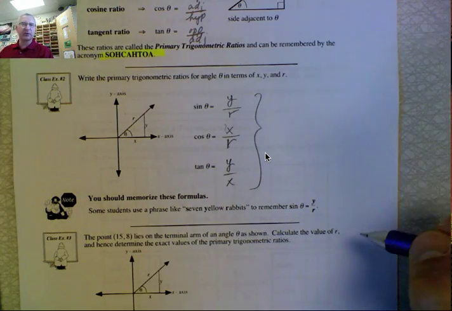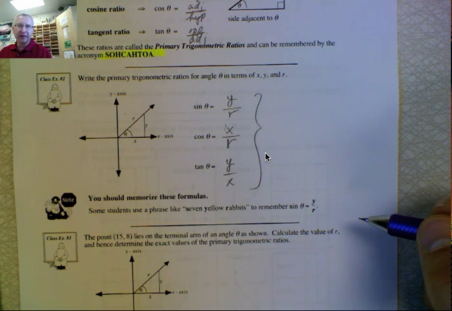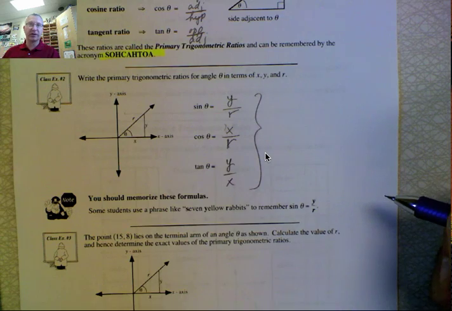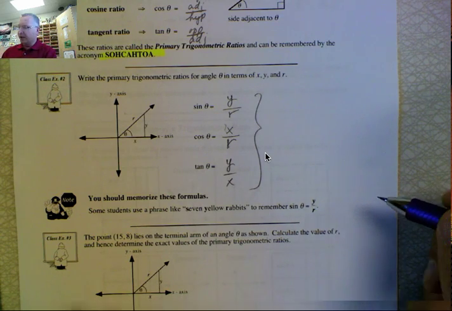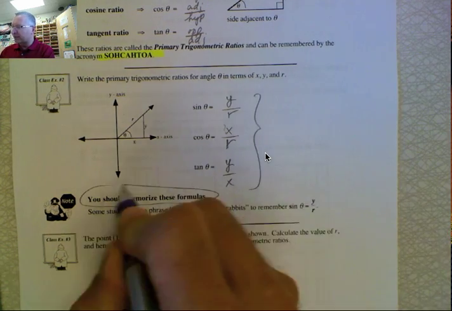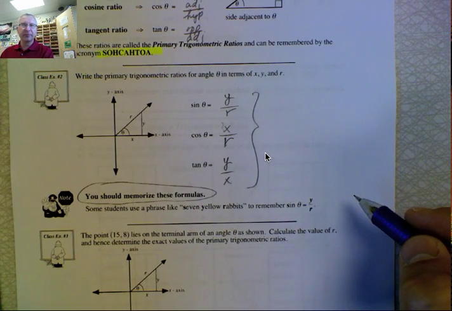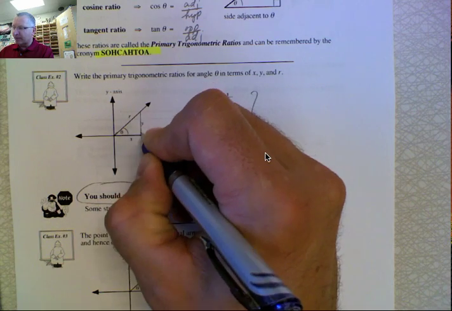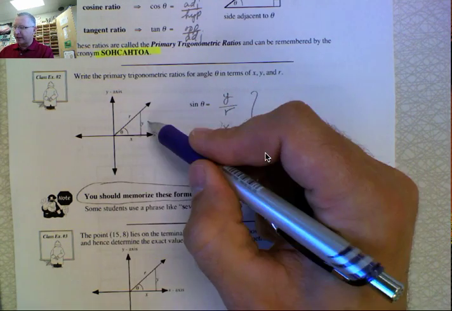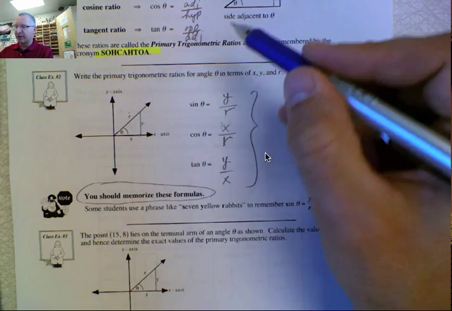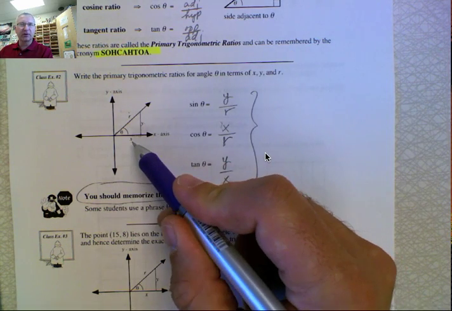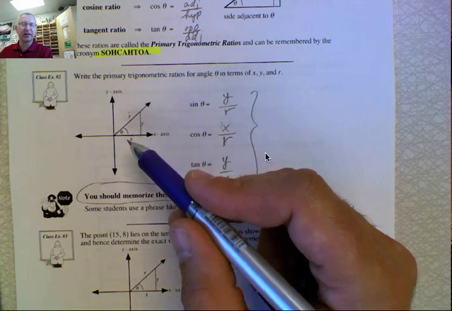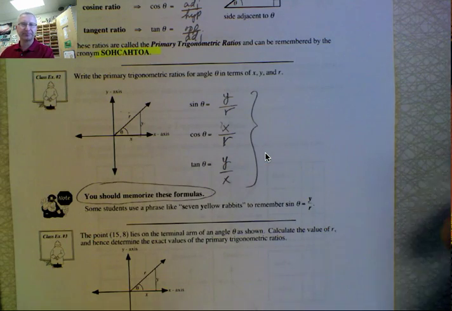These three ratios with the X, the Y, and the R are going to be really, really important for the rest of the days that you do trigonometry. You're going to use those things. So it's really important to memorize those things, to remember them. You can come up with some sort of acronym, or you can just remember this triangle that has the Y, the X, and the R, and remember SOHCAHTOA. SOHCAHTOA helps you do opposite over hypotenuse, adjacent over hypotenuse, and opposite over adjacent.